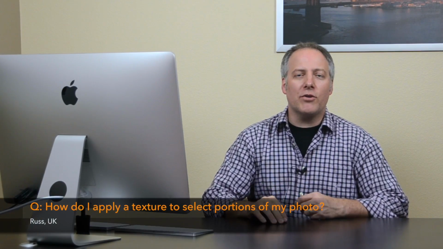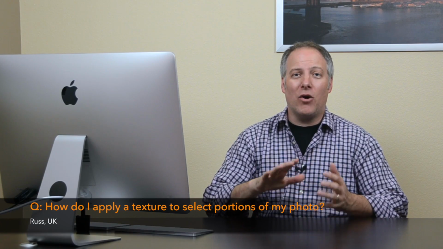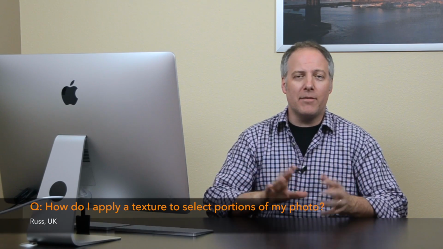Russ in the UK asked a question about applying textures and having them only applied to portions of an image and not everything.